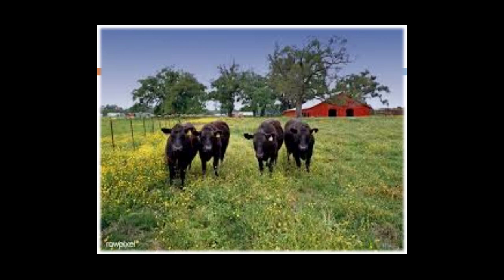This is the picture where the animals are kept in the farm and they benefit each other.